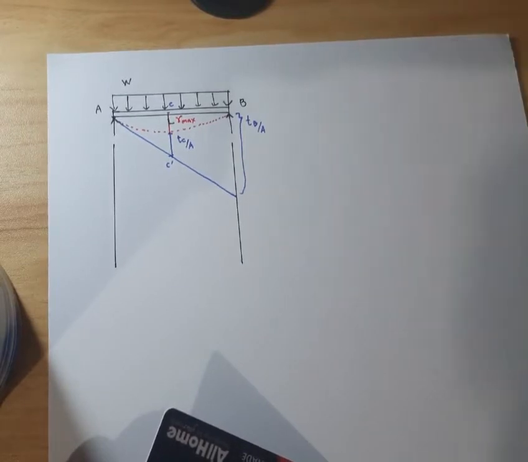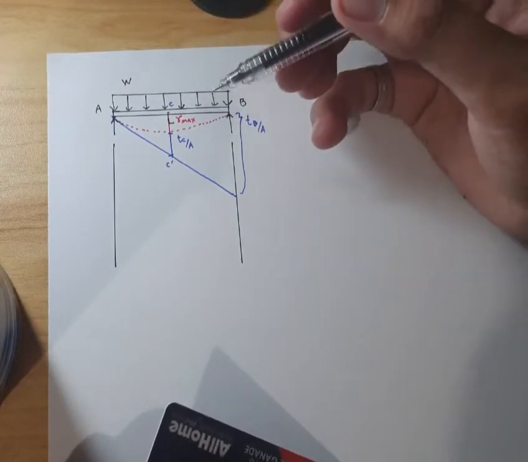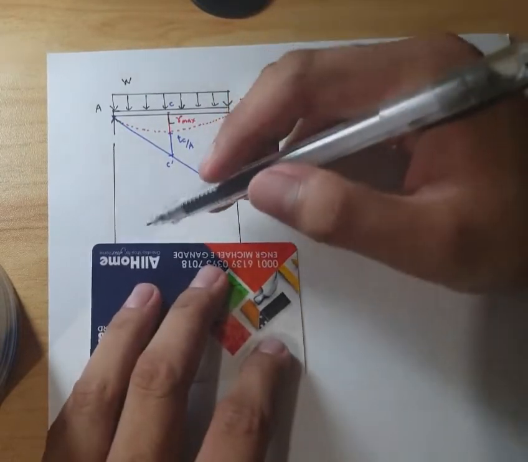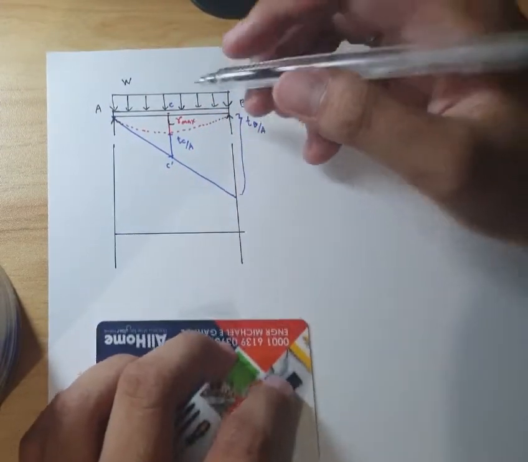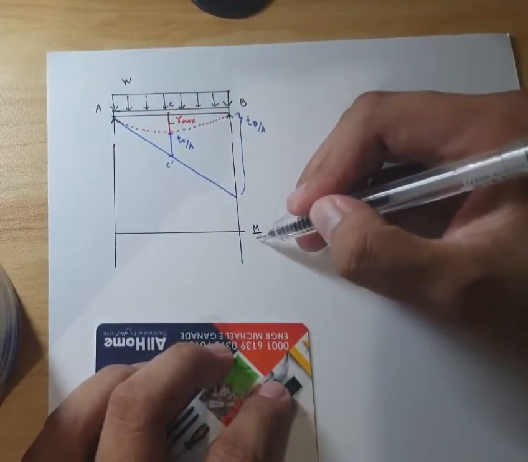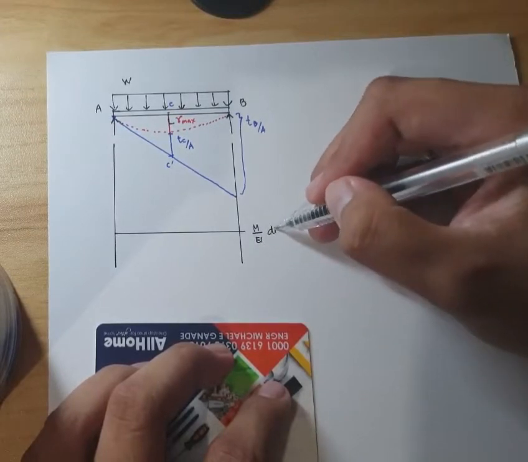Okay, so di na ta mo agyat ng conventional nga method, no? So diretso na ta sa M over EI or moment diagram.